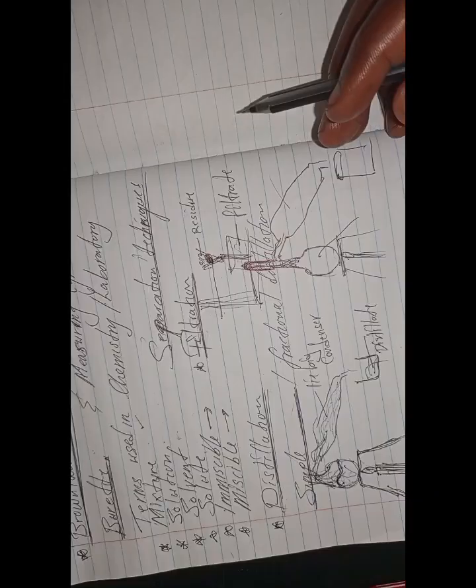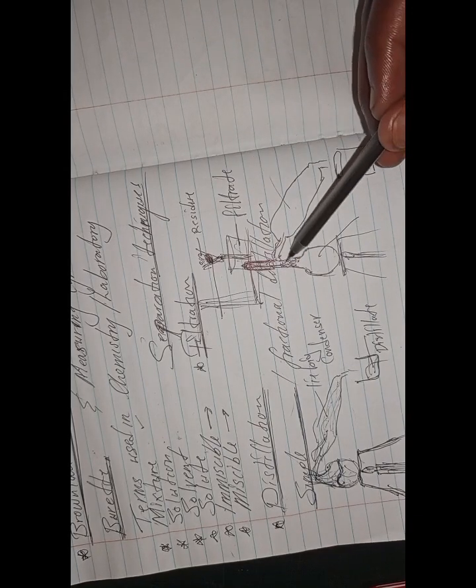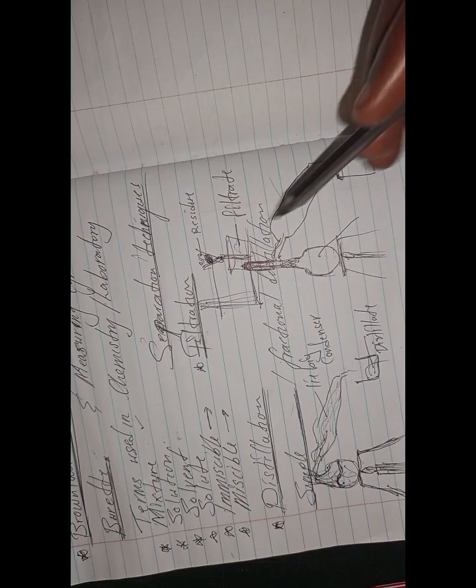So when this solution is heated, the vapor passes through these small spaces left by the glass beads. The function of the glass beads is to increase the surface area at which condensation takes place. Then here we have the thermometer. The thermometer is to measure the temperature. So what is making a difference between simple distillation and fractional distillation?